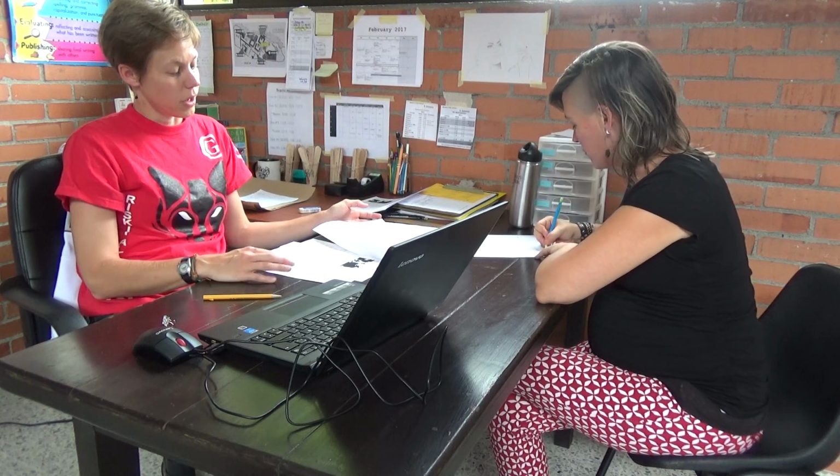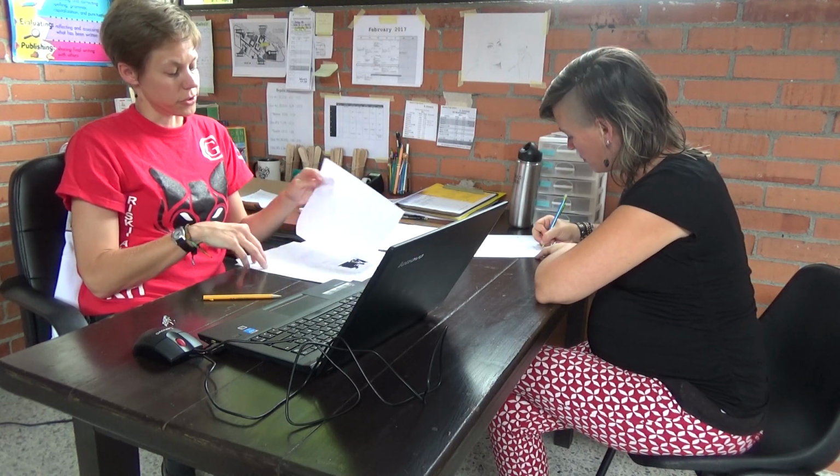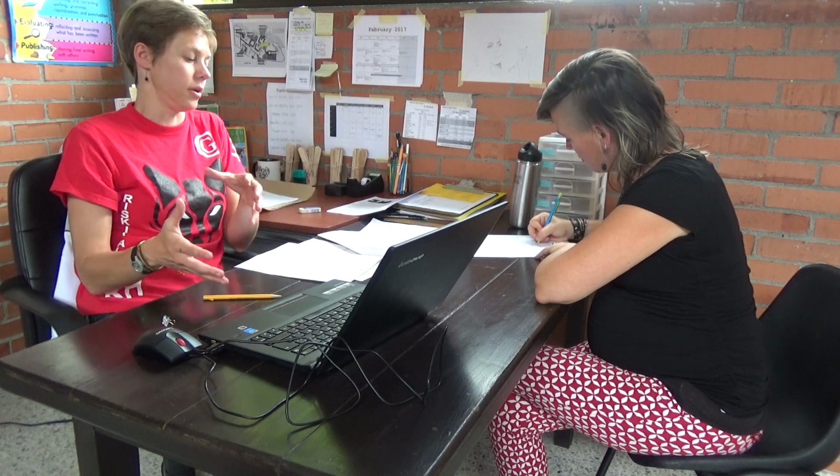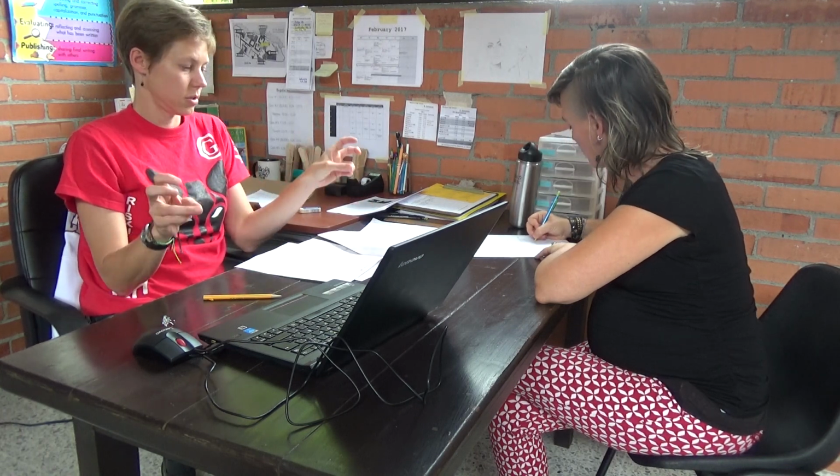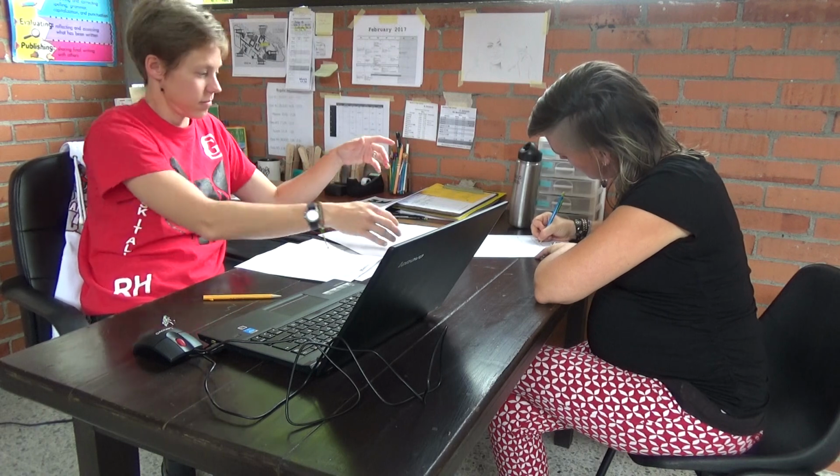We'll look back at the same article that we reviewed as a whole class, and we're going to practice filling in a note card using that article. And then with time, the idea is that they work individually with the articles that they already have and fill in their own note cards.